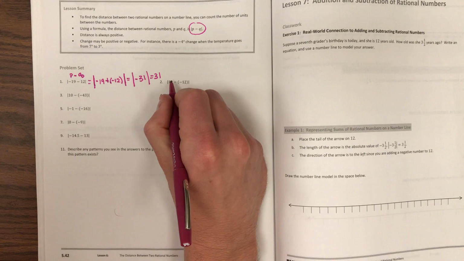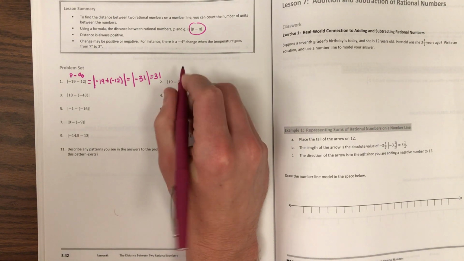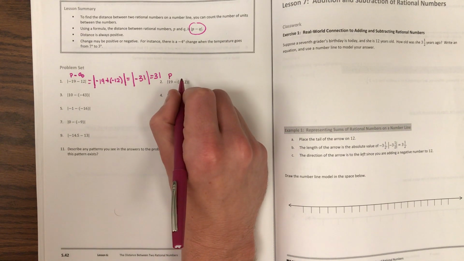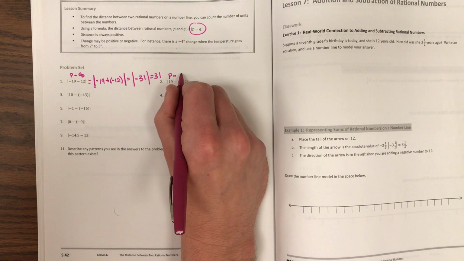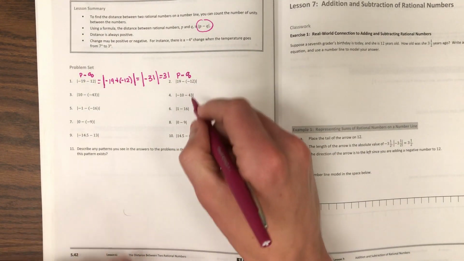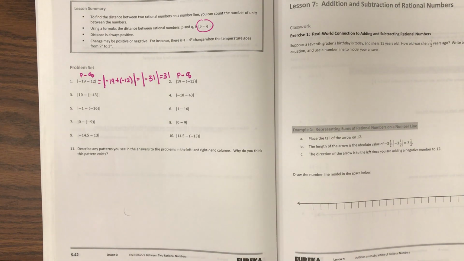Now this here is 19 minus -12. So in this case, 19 would be like our p, and then we're subtracting -12. So -12 is like our q. And so this would be the formula you would set up if you wanted to know the distance between +19 and -12 on the number line.